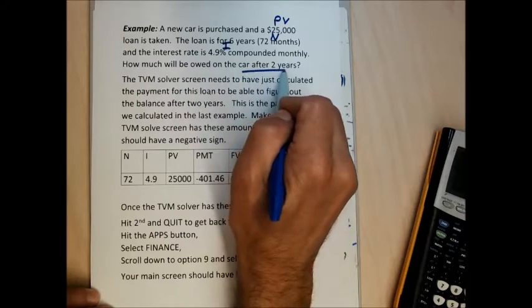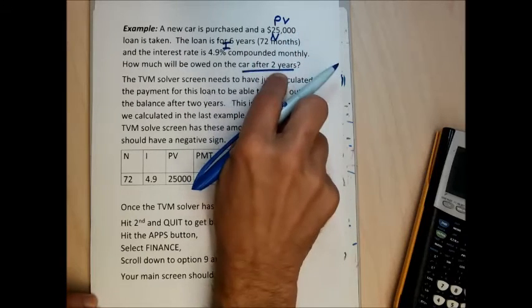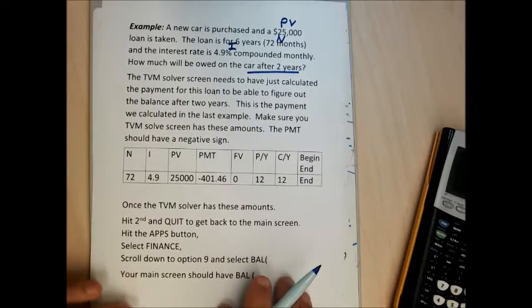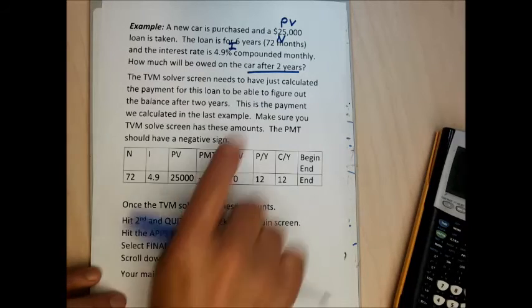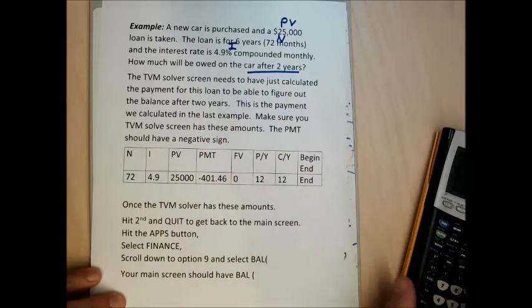This is assuming I've had this 6-year loan for 2 years. I've made all the payments on time. I haven't made any extra payments. Well, in order to answer what I owe after 2 years, I need to calculate the payment again because that's no longer on my screen.